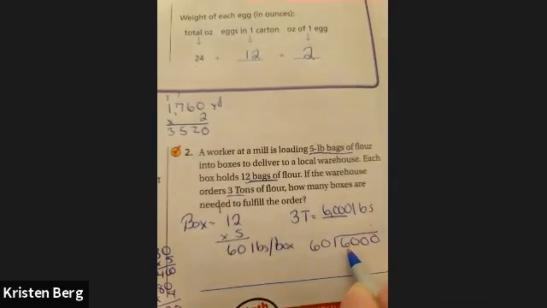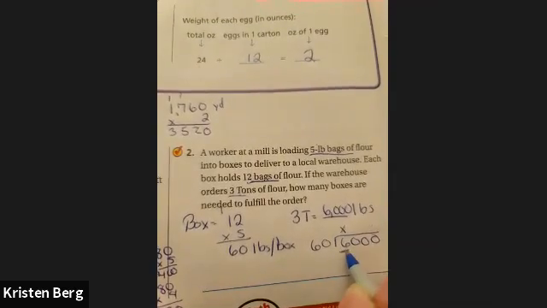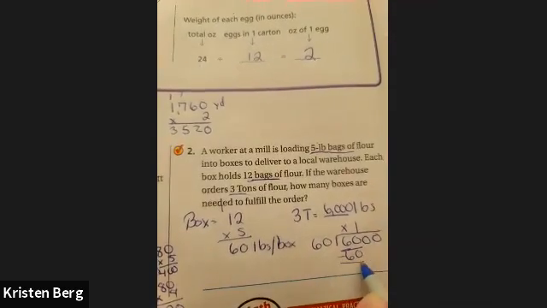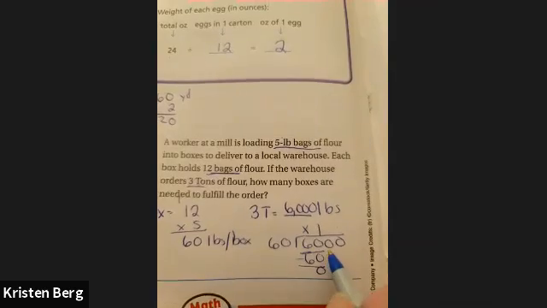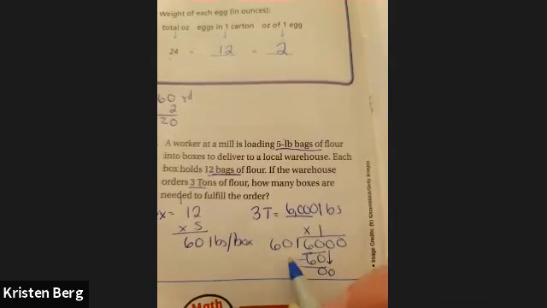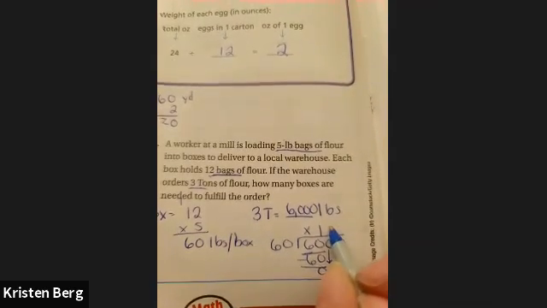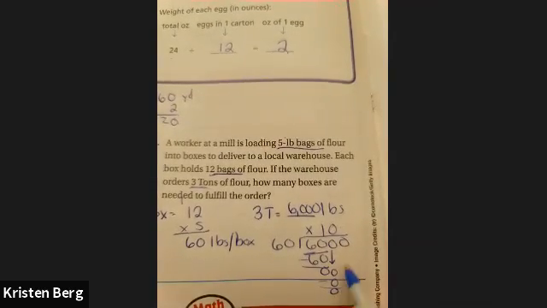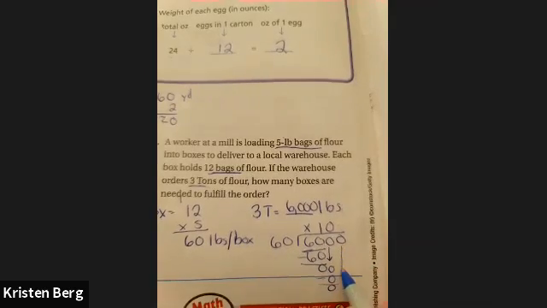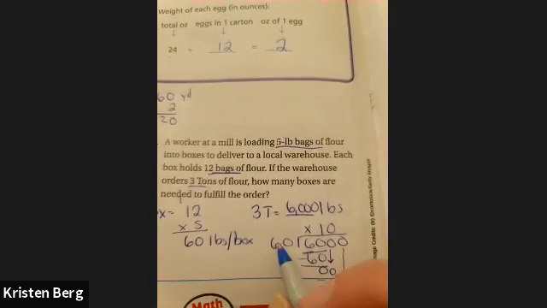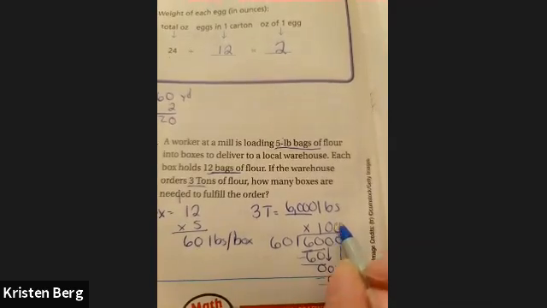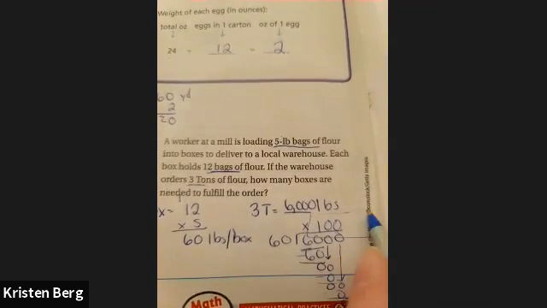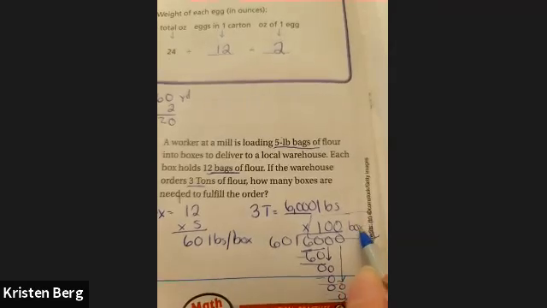So can 60 go into 6? No. Can it go into 60? Yes, 1 time. Subtract, that'd be 0. Check it. We are good. So I'm going to bring down my next number. How many 60s will go into 0? That is 0. And then this would be 0 with nothing remaining. Check it. We are good. So I can bring down my next 0. How many 60s will go into 0? Again, that is 0 with nothing remaining. My answer is 100 boxes.